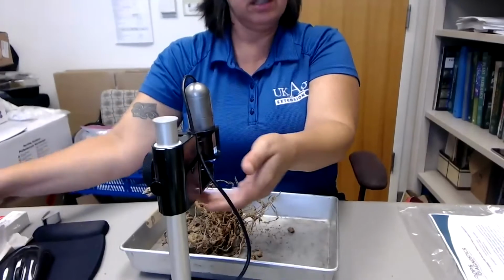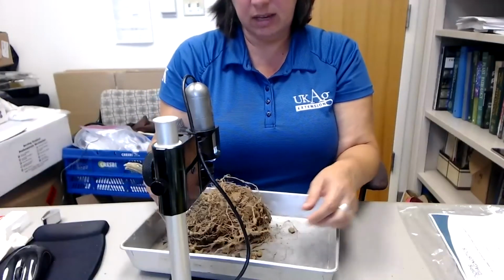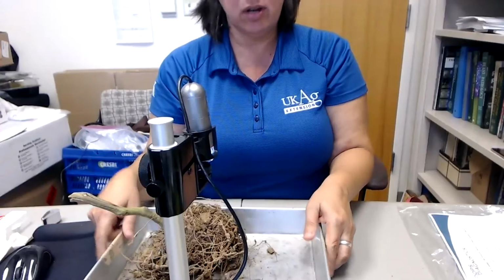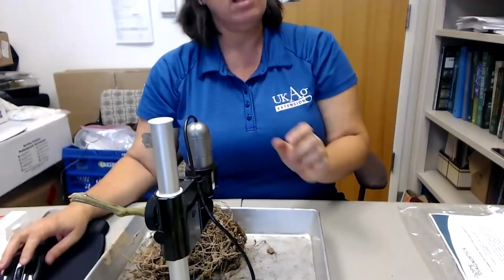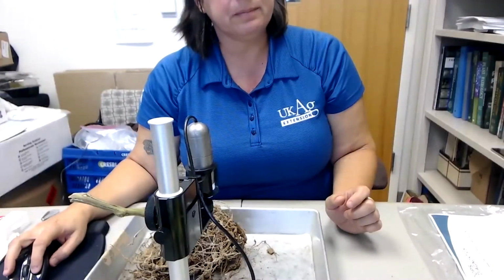This one in particular is root knot. I have not washed this one off because I want to show you what you would see if you were actually in the field. So I'm going to swing my Dino-Lite around. I'm going to attempt this. So if you can just bear with me. I have this dirty sample in a tray, and I'm going to try to put it under my Dino-Lite, and then I'm going to lower it there. So that's what I'm doing. I'm going to switch you over to share screen. Oh, there we go.